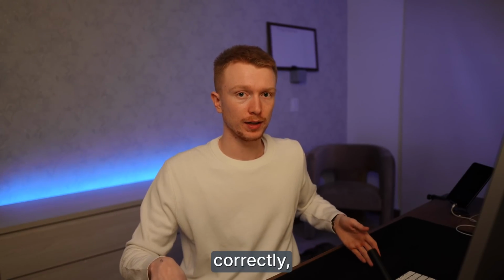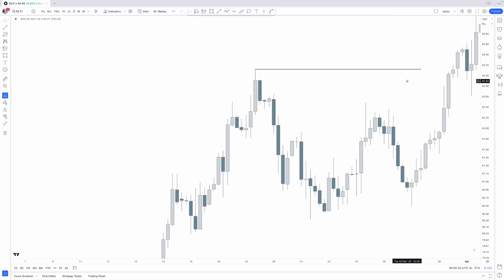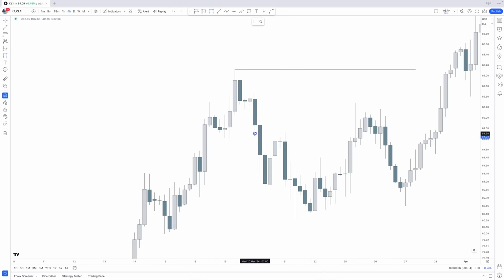Because if we do not mark out premium and discount arrays correctly, then we might not be getting the accurate story. So for a fair value gap, it's quite straightforward. We just have fair value gaps like that. But it's important to understand a fair value gap can only be traded back into one singular time. The 50%, all nonsense. It's all irrelevant.